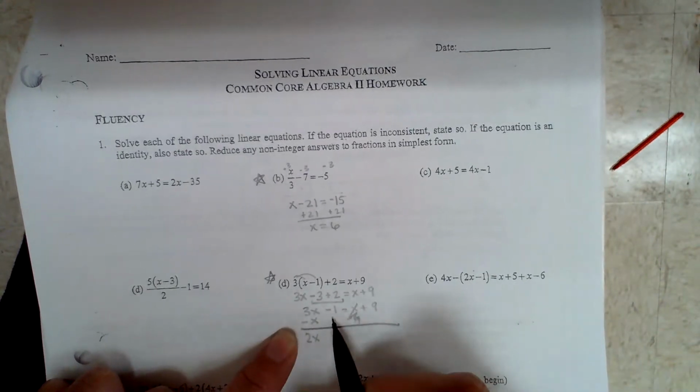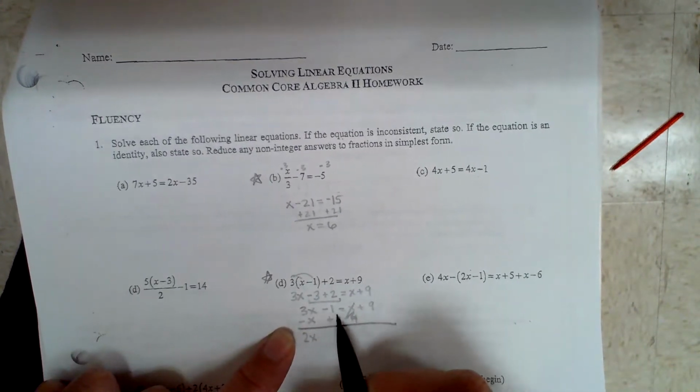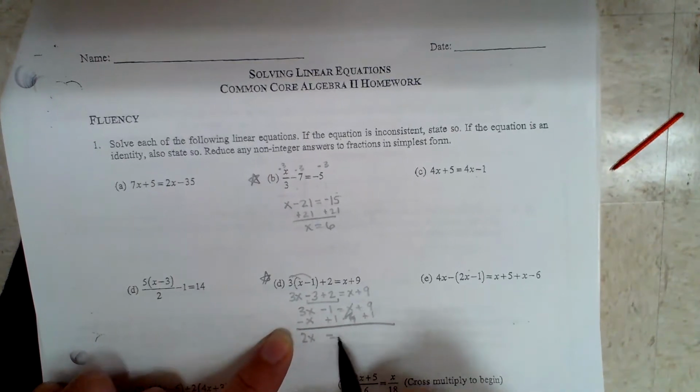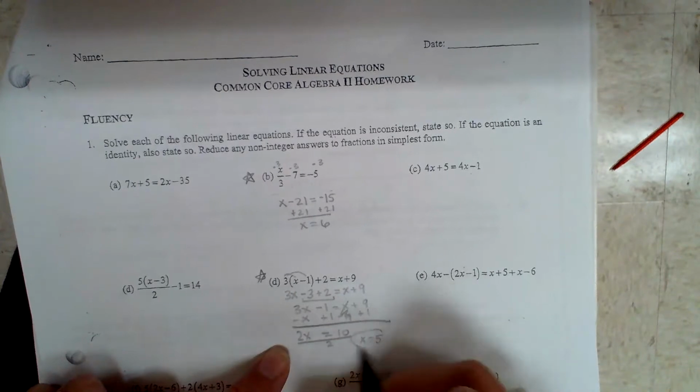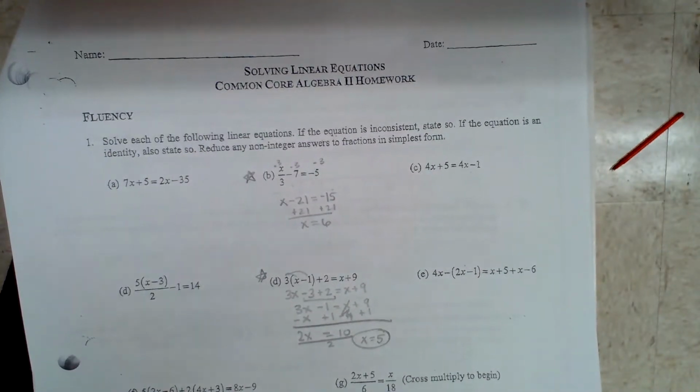That cancels. And if I move my x's to the left, I'm going to move my other one to the right. Equals 10. Divide by 2, and I get x equals 5. So that's it for the 2 on the front. Now the 2 on the back were word problem type questions.